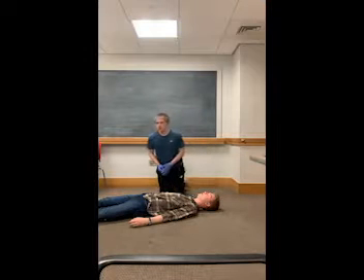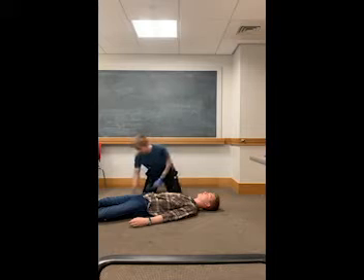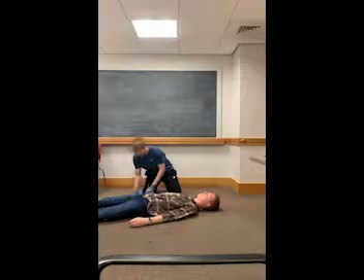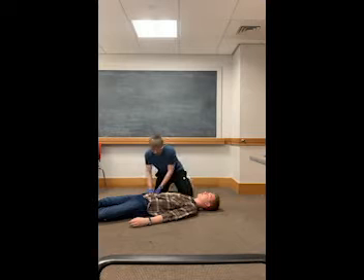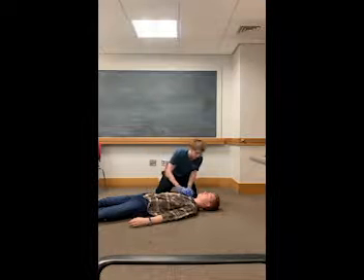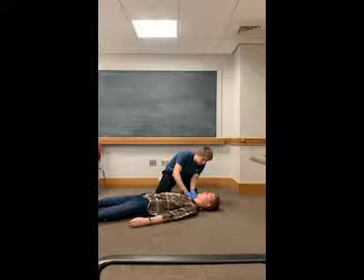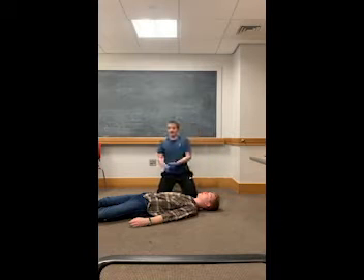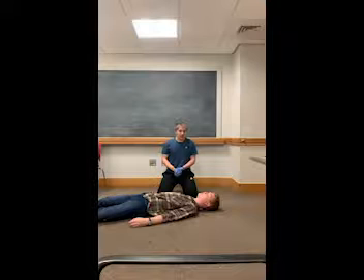Next, I need to assess his circulation. I'm going to start radially with the capillary refill. Next with his radial pulse. And then with his carotid pulse. His pulse seems to feel weak and rapid. It's at 140 beats per minute.